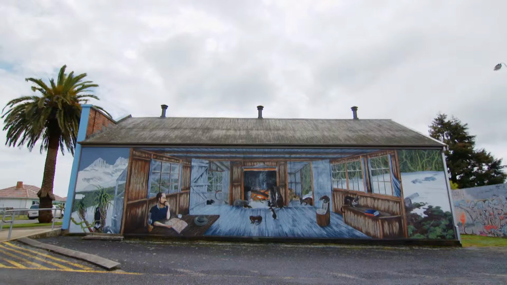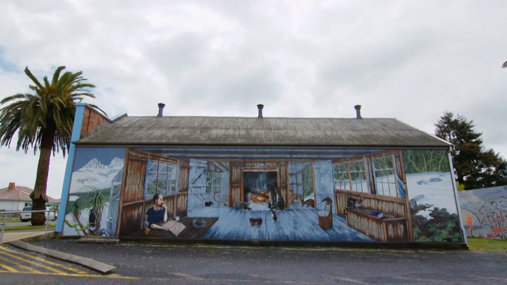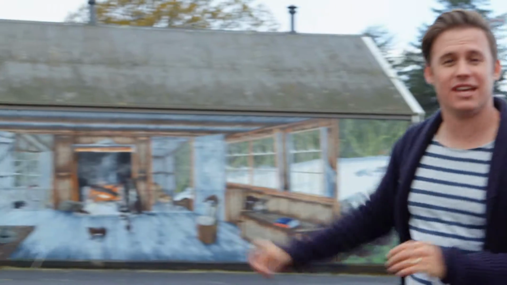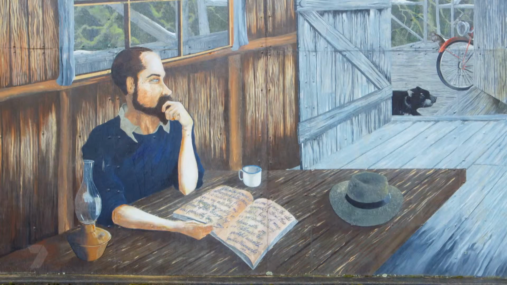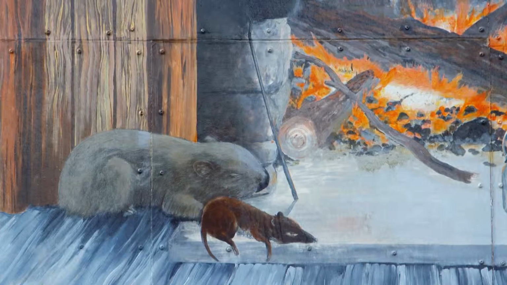This is the first official mural here in this town. It's called Stillness and War, and it was actually painted in 1986. And that guy there reading the book, his name is Gustav, and he's sharing his fire with some local animals. The inspiration for this mural actually came from Gustav's actual diary entries, which he wrote down during cold winter days, like today.